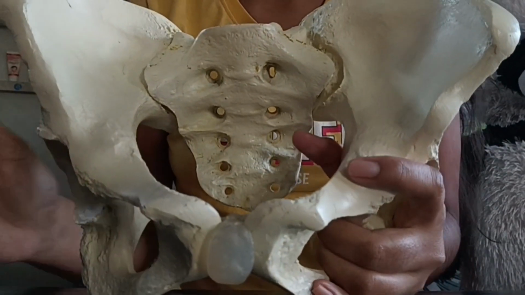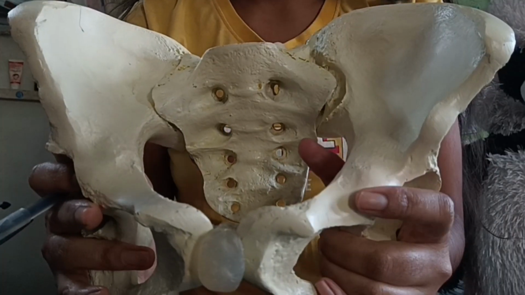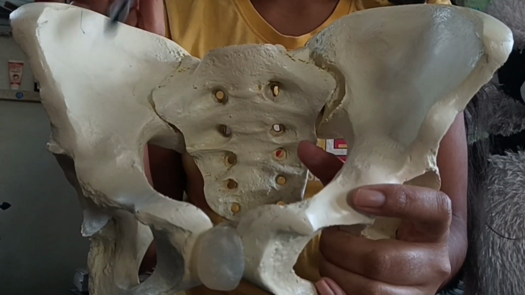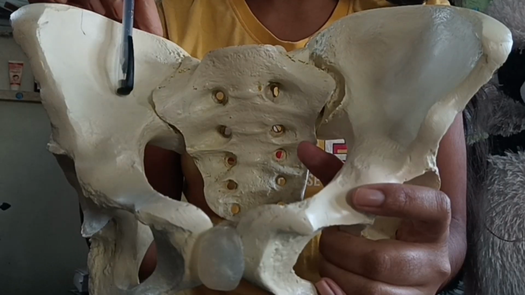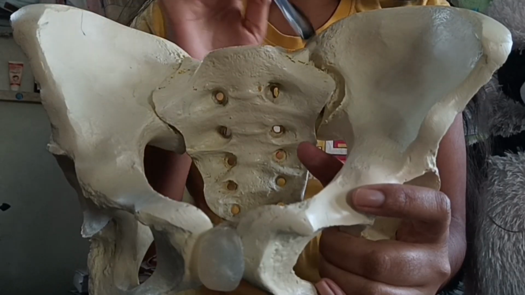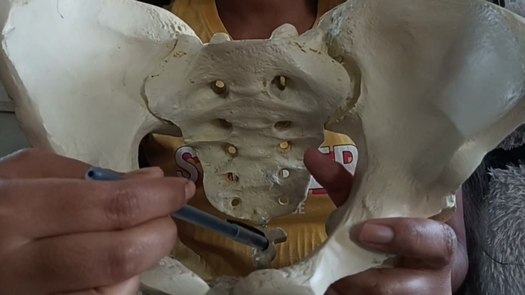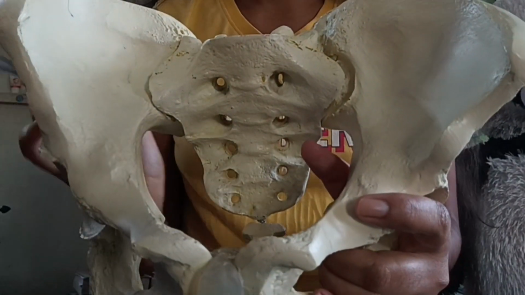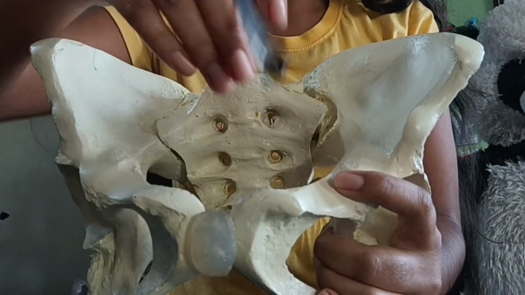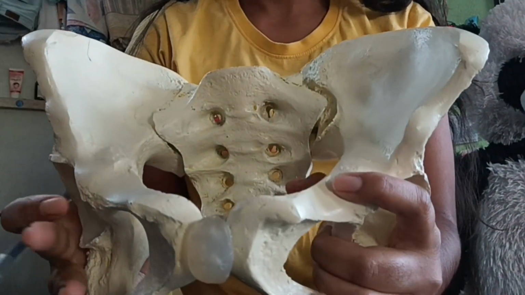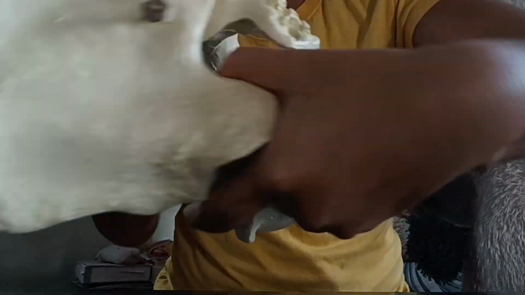We all know that where joints are present, ligaments are also present. For the sacroiliac joint there is the sacroiliac ligament, on both sides. To support the sacrococcygeal joint, there is the sacrococcygeal ligament. To hold the symphysis pubis with the two pubic bones, there is the interpubic ligament. Also there are two imaginary ligaments.